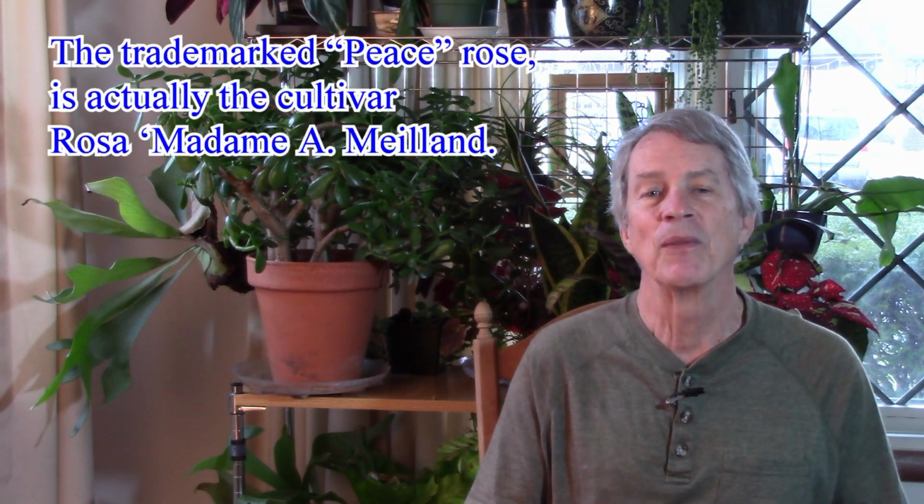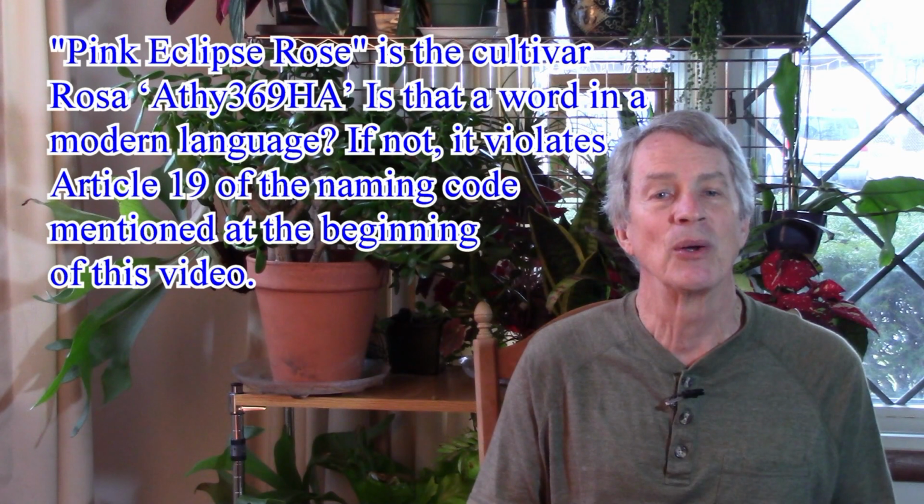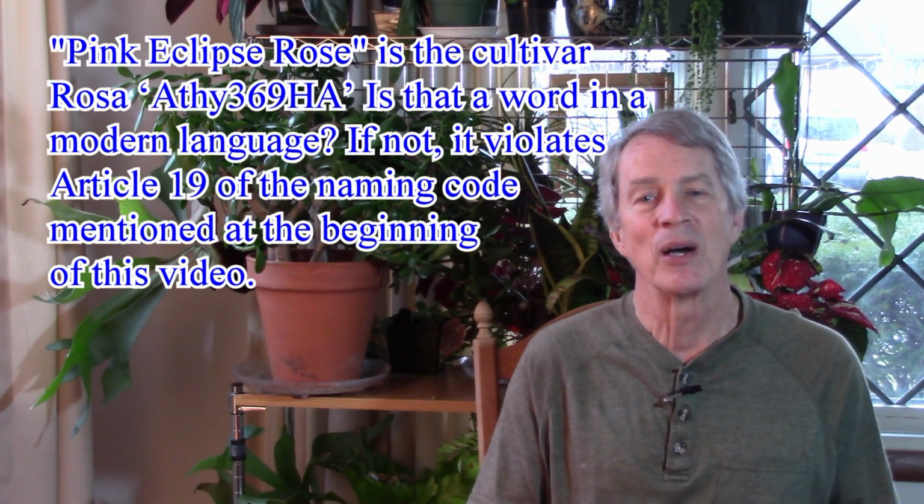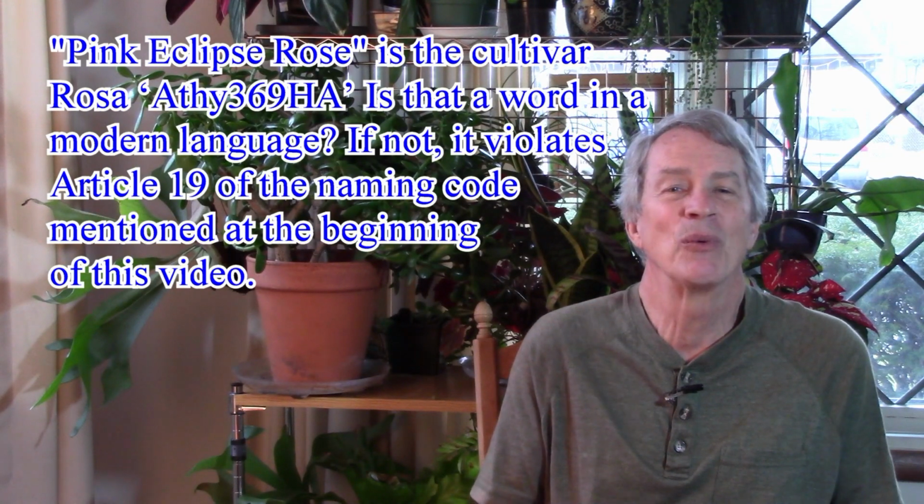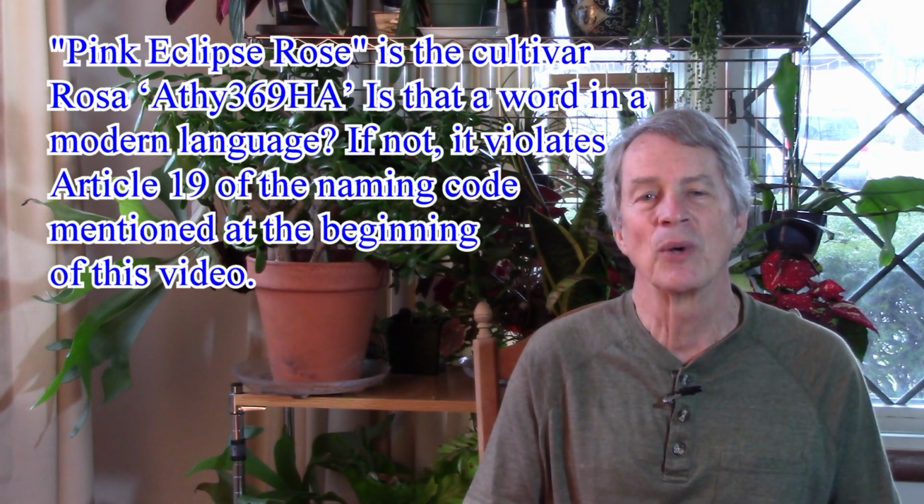A name in one country may not be as attractive in another country. These commercial synonyms or selling names may vary from nursery to nursery, country to country, and time to time, putting us right back to where we started, with different confusing names for the same plant. The trademarked Peace rose, for example, is actually the cultivar Rosa Madame A. Meilland. And Pink Eclipse rose is the cultivar Rosa ATHY369HA. And that isn't even a real word, so that violates the international rules as well. Another what's this mean to me? Even though trademarks are forever and patents are for only 20 years, the consumer is better protected with the patent.